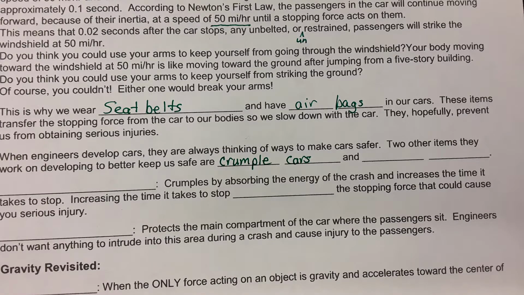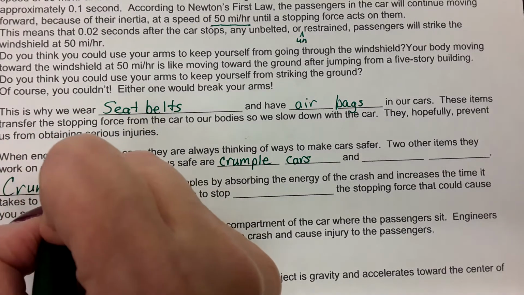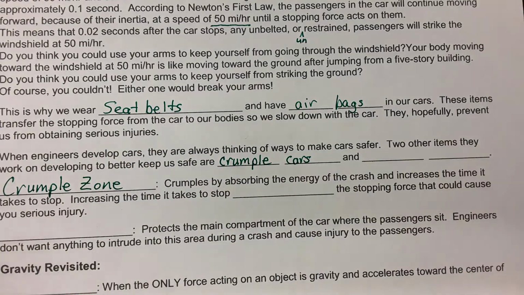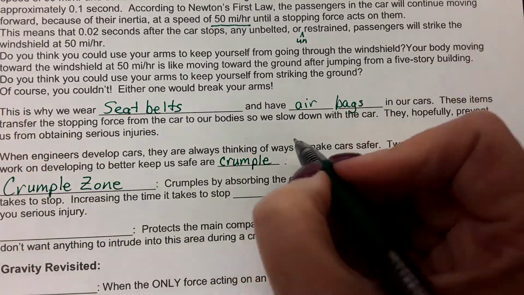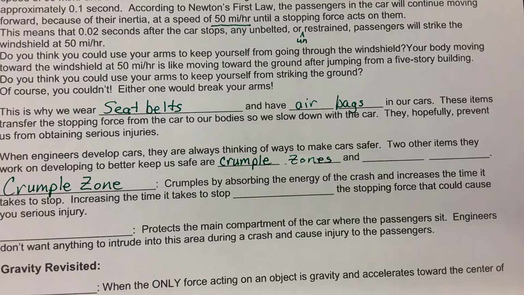Without a crumple zone to absorb the energy, because that's what a crumple zone does, it absorbs energy of the crash. I wrote that down wrong right there because I was saying the word cars at the same time. Sorry. Okay, crumple zones. All right, crumple zones absorb the energy. And when it absorbs the energy, this means it increases the time it takes the car and you to stop. And if it increases the time to stop, it decreases the force that's exerted on you.